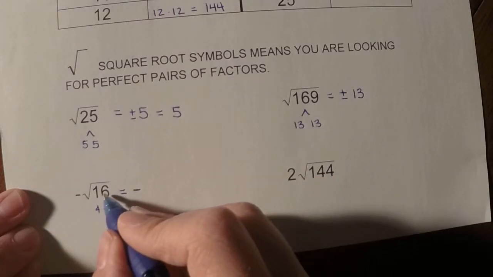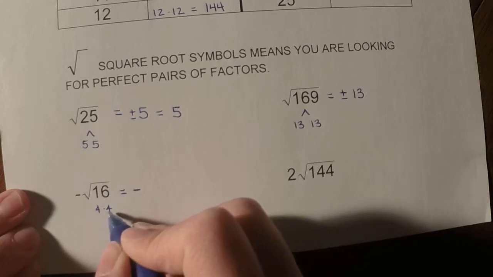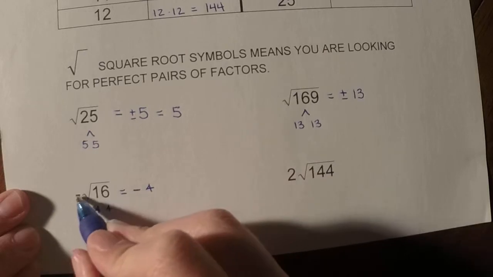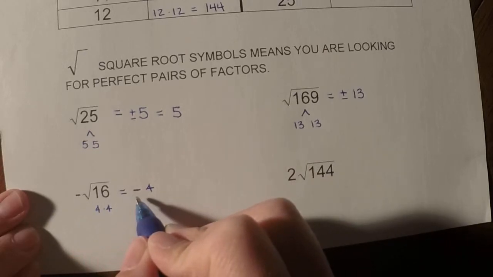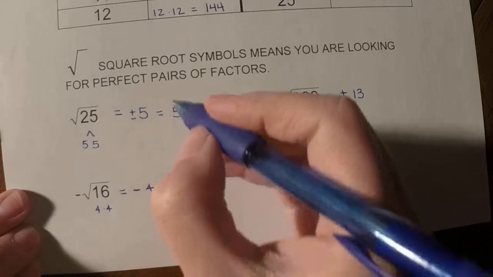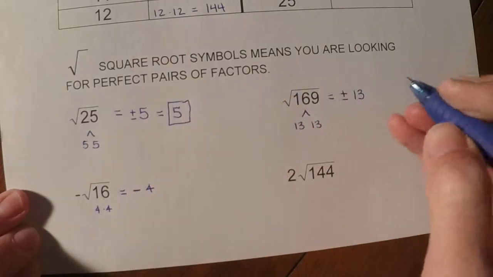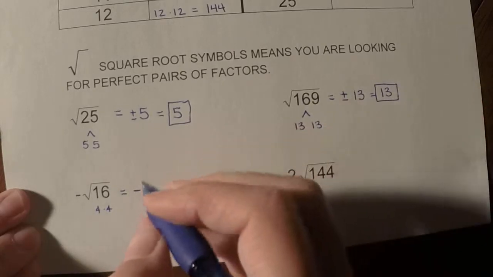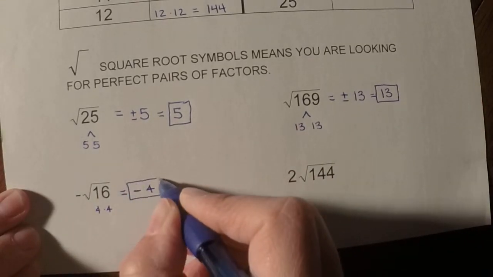And then the square root of 16 in our case is going to be positive 4, so we would put 4. But the negative sign was already in the front, so we would just leave it there. So my solution was 5. Again, my solution was 13. Here, my solution is negative 4.